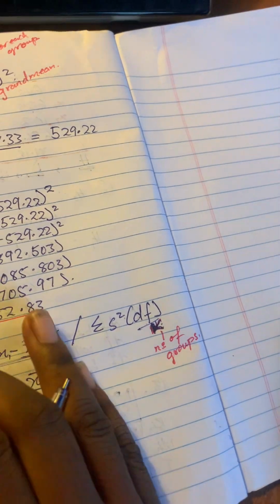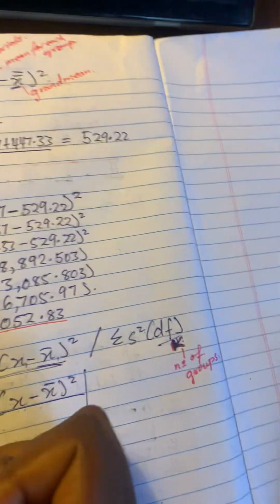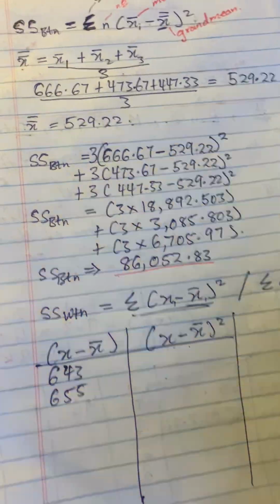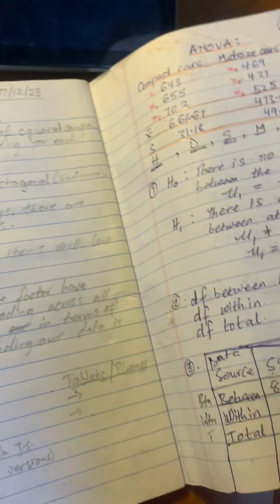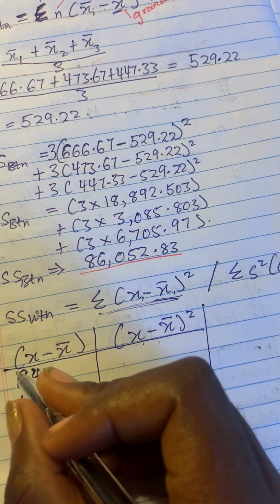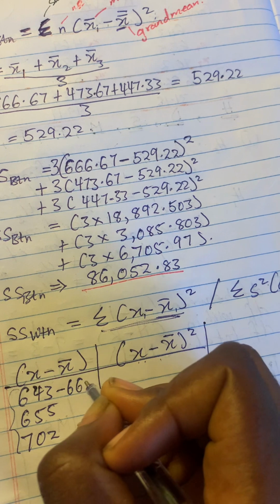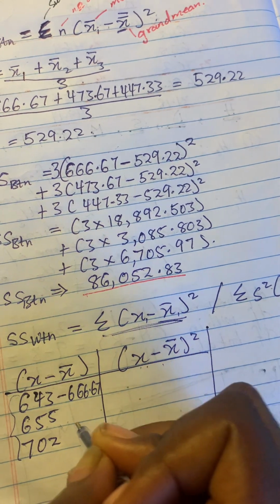So we are going to organize it into a table. We first do the deviation for each group, then when we finish, we square each of them.